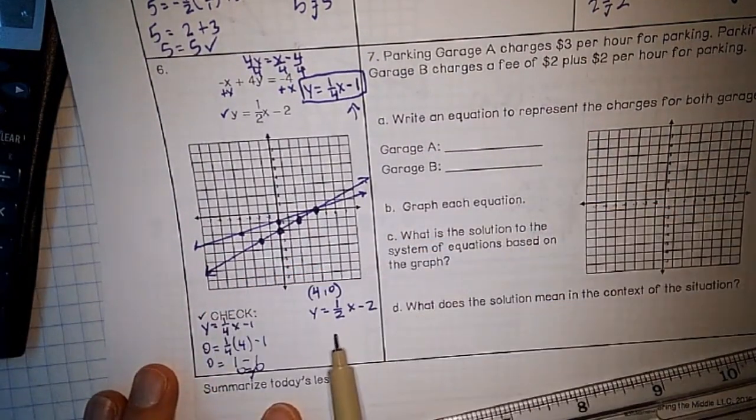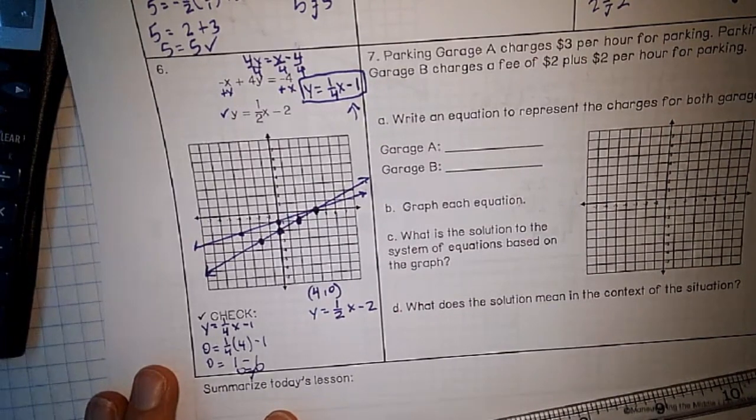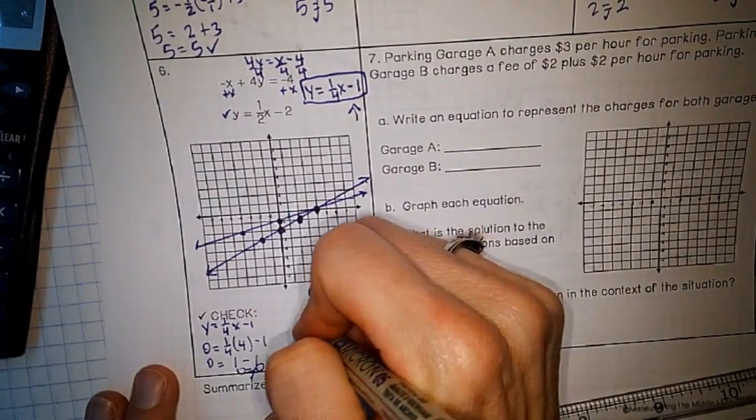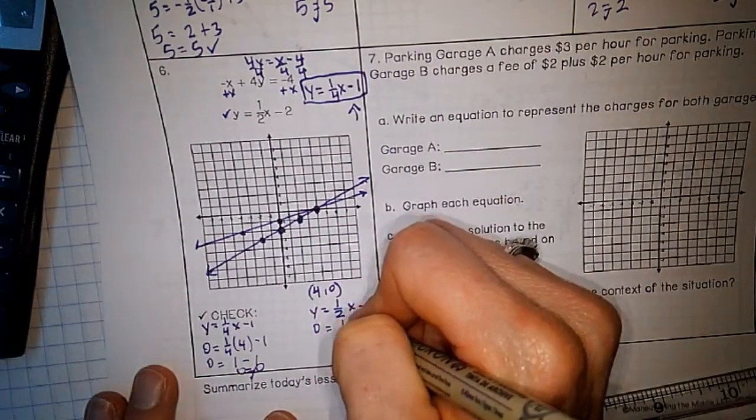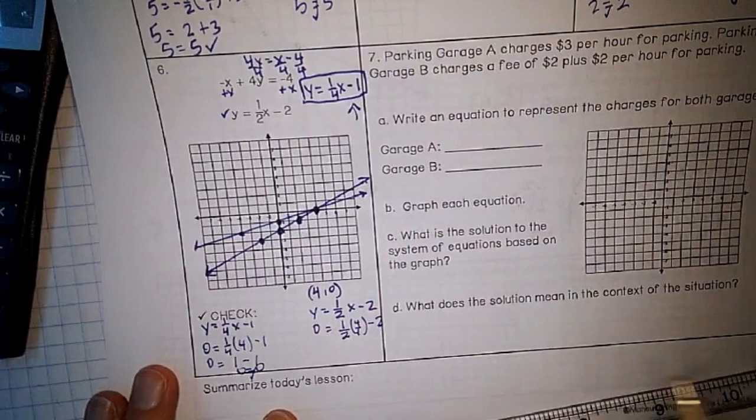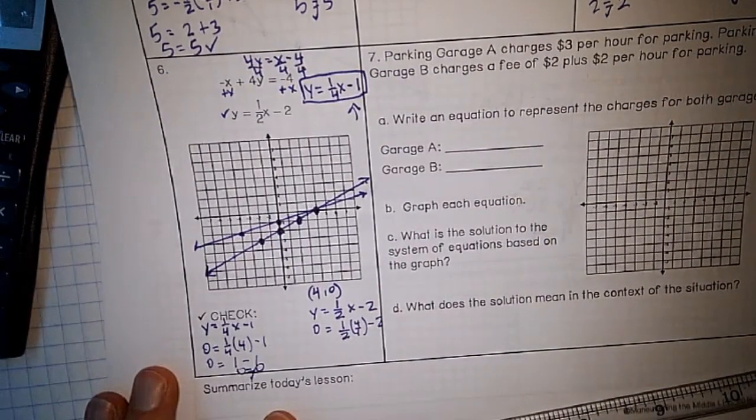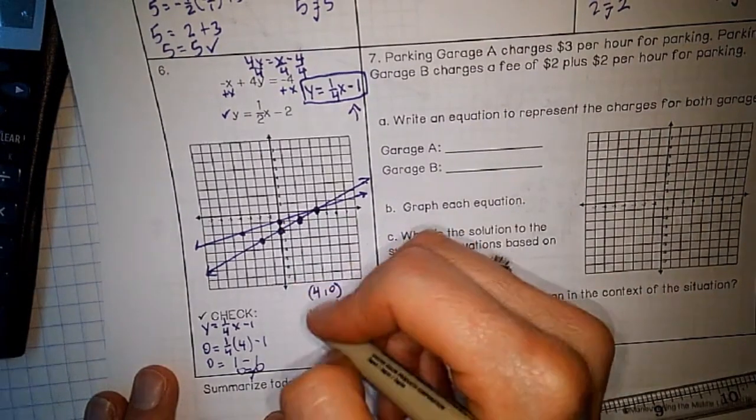Okay, 0 goes here: 0 equals 1 over 2 times 4 over 1 minus 2. 1 times 4 is 4. 2 times 1 is 2. 4 divided by 2 is 2. So 0 equals 2 minus 2. 0 equals 0. True? Okay.